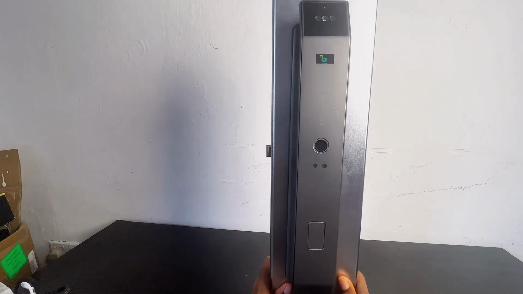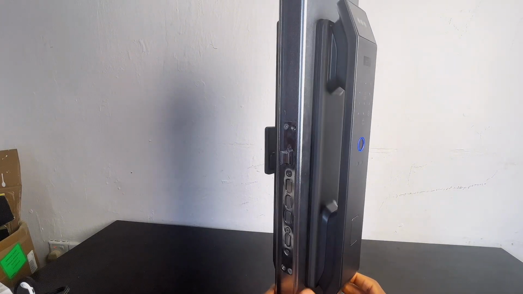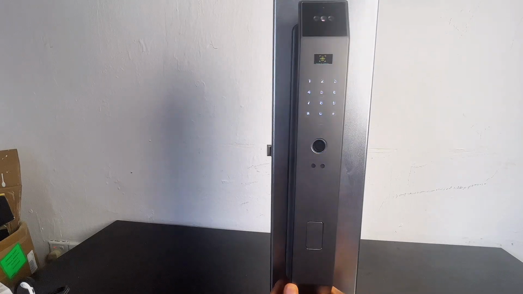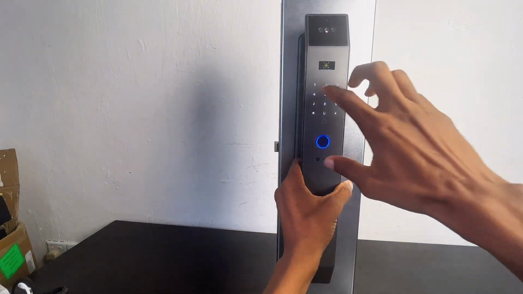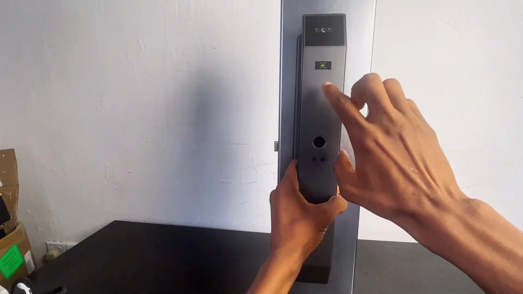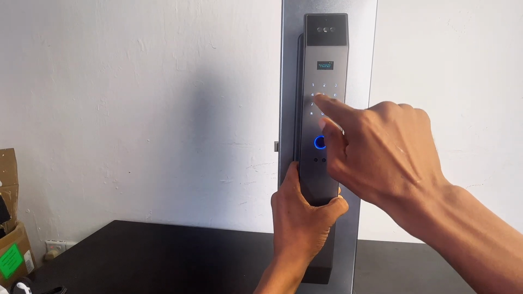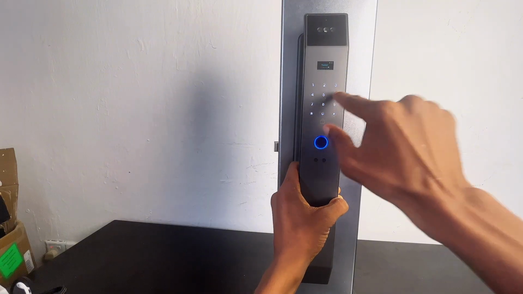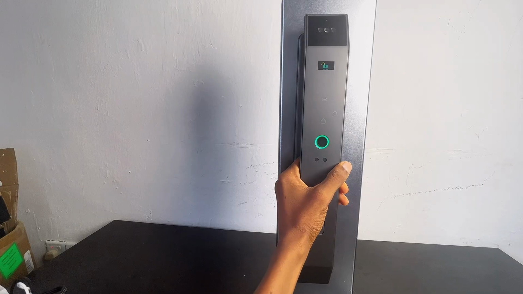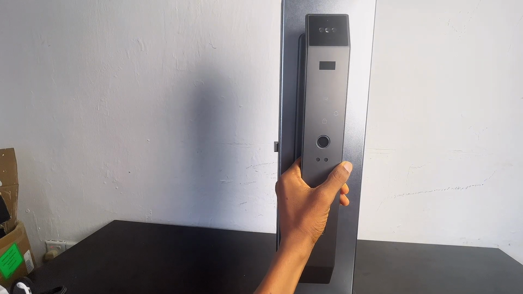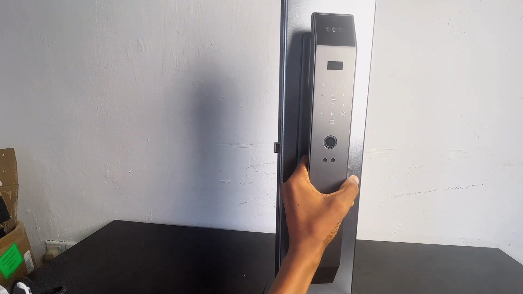When you have your smart lock like this, newly installed, with everything still in factory mode and nothing set yet, any palm or thumbprint can open it. The default password most of the time is 1, 2, 3, 4, 5, 6. That is the default password for most smart locks. So what you're going to do now is set a new password to override the manufacturer's password.